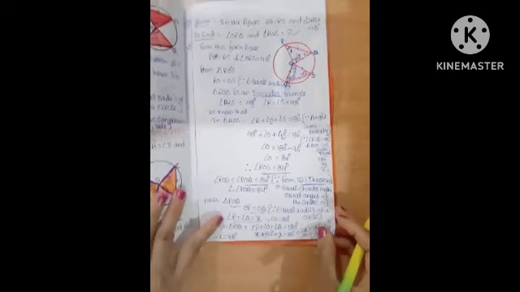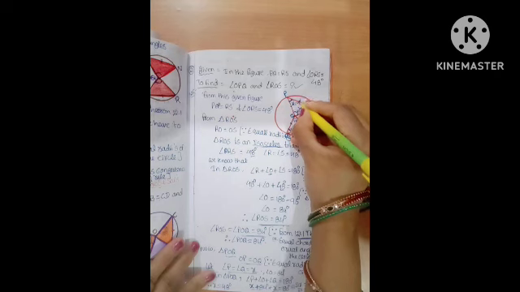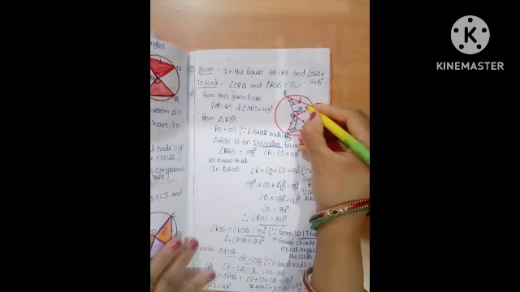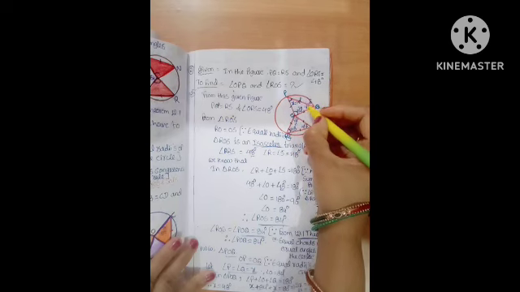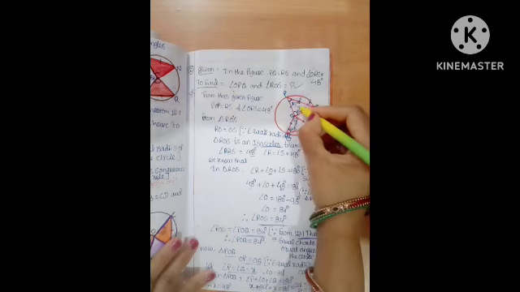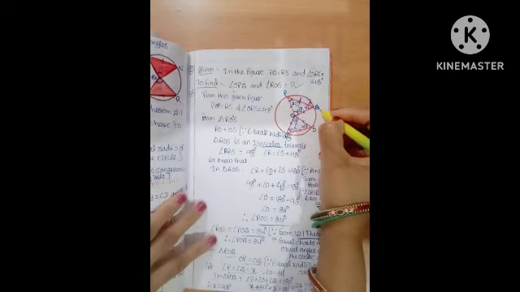This is x, this is 48 degrees, and this is also 48 degrees. Why? This is also an isosceles triangle, so angles opposite to the equal sides are equal. That's why these two are x only, so angle P equals angle Q.